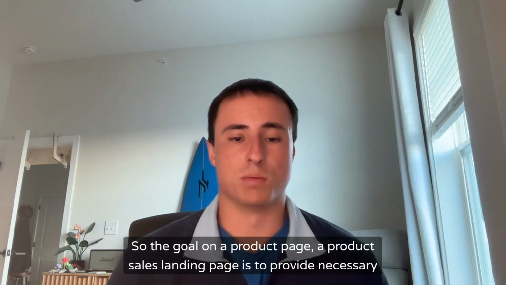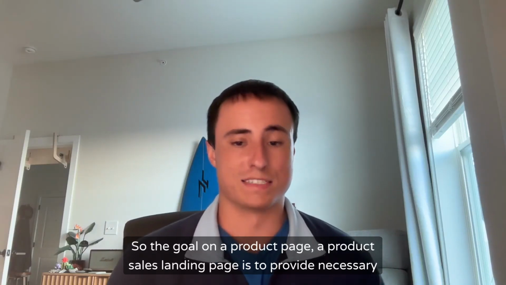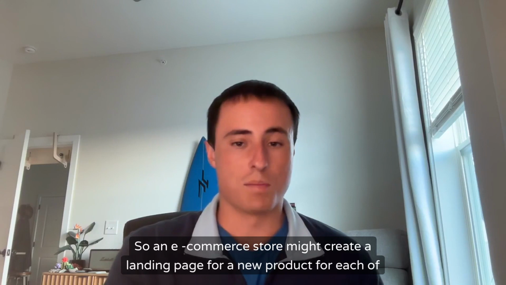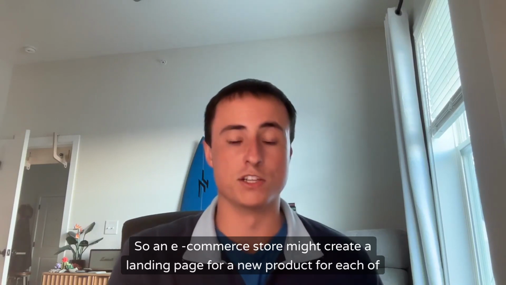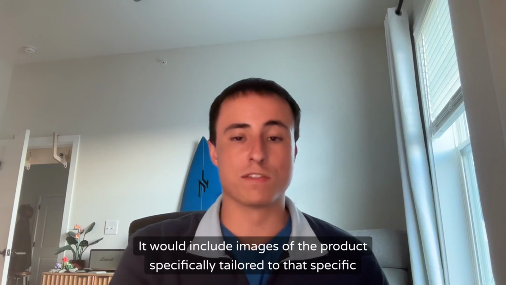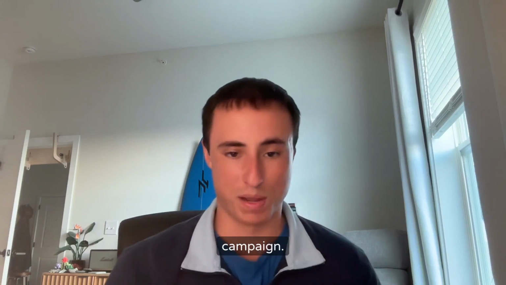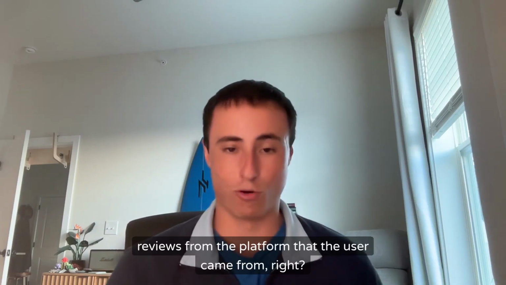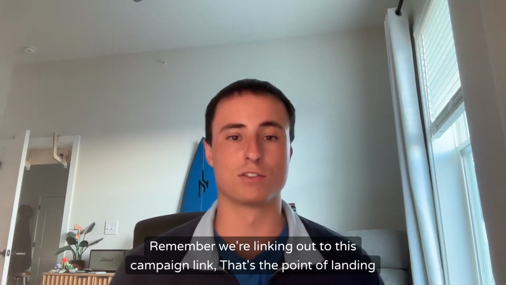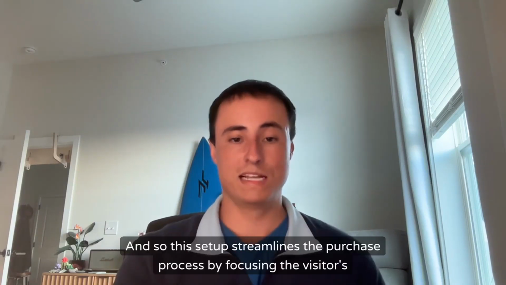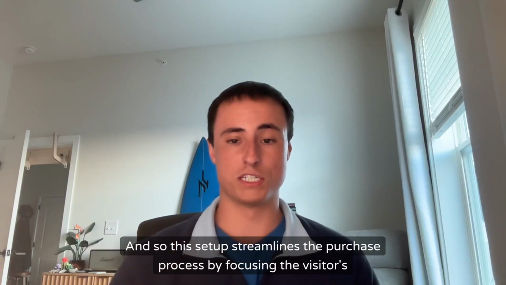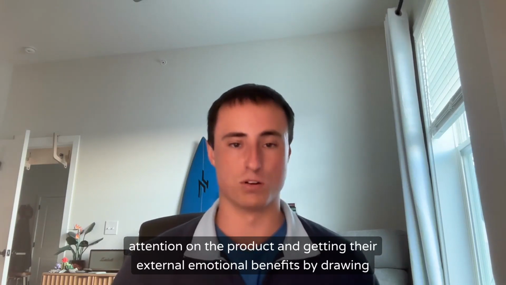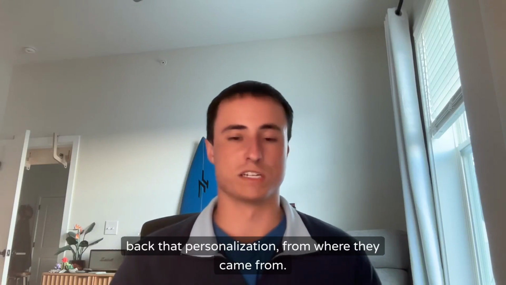So the goal on a product page, a product sales landing page, is to provide necessary information about the product and persuade the page visitor to make that purchase. So an e-commerce store might create a landing page for a new product for each of their new product launches. It would include images of the product specifically tailored to that specific campaign, descriptions that maybe touch back on the campaign that the user came from, customer reviews from the platform that the user came from, right? Remember, we're linking out to this campaign link. That's the point of a landing page. And so this setup streamlines the purchase process by focusing the visitor's attention on the product and getting their external emotional benefits by drawing back that personalization from where they came from.